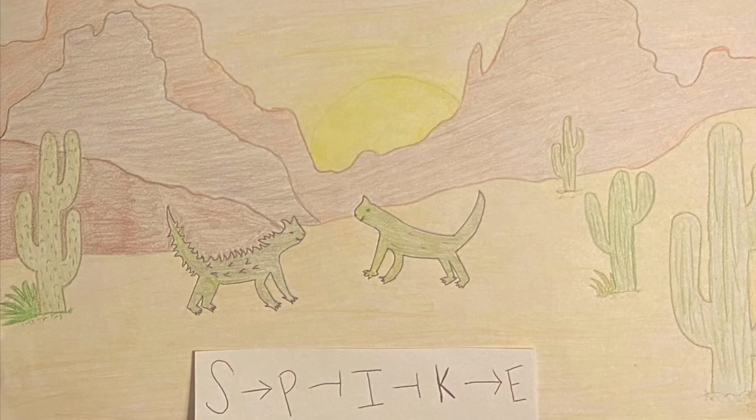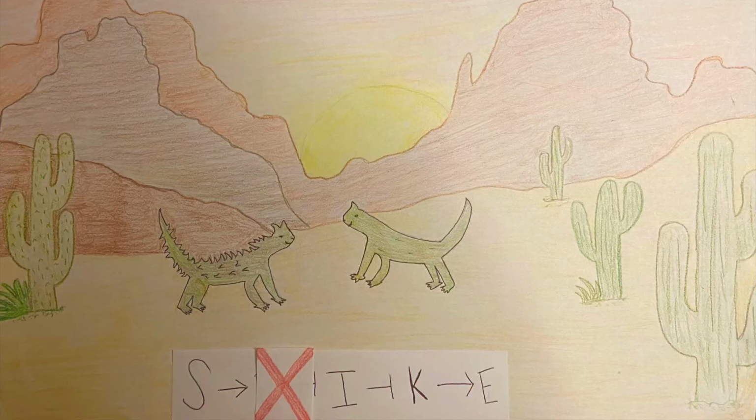In the wild type, S promotes P, which blocks I from blocking K, which promotes E. This sequence produces spikes. If there was a mutation with the P gene, the I gene would not be blocked from inhibiting K from promoting E, so spikes will not be formed with this sequence.